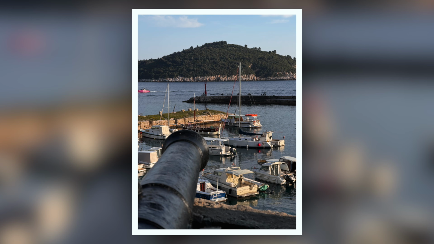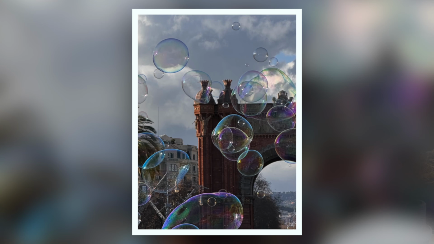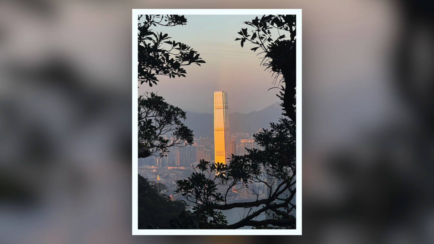All the best shots have depth. They have something in the foreground, something in the middle ground, and something in the background, multiple layers. This keeps photos from feeling flat, it gives them dimension. Instead of just shooting a building, find some abstraction to put in front of it. It can be flowers, grass, a cup of coffee on the table, anything.